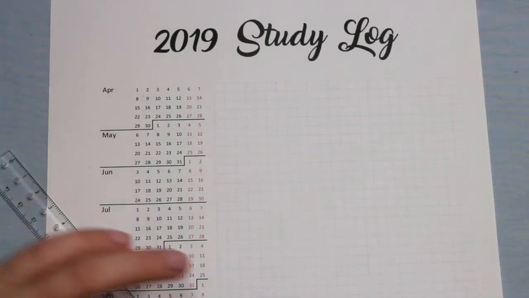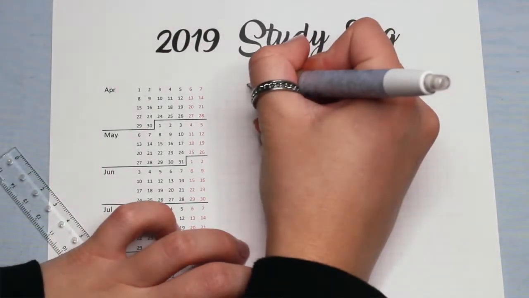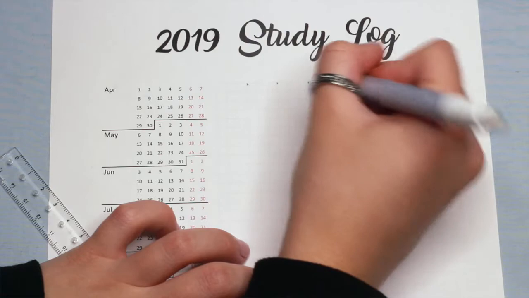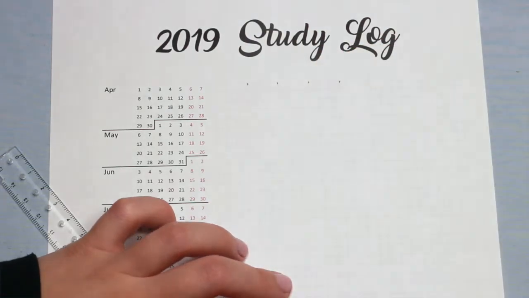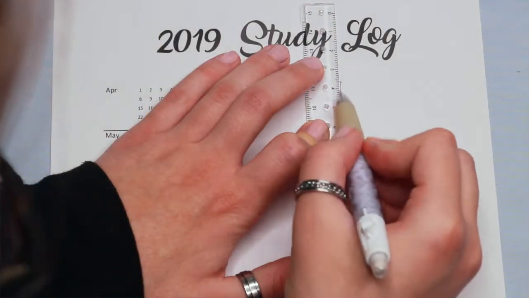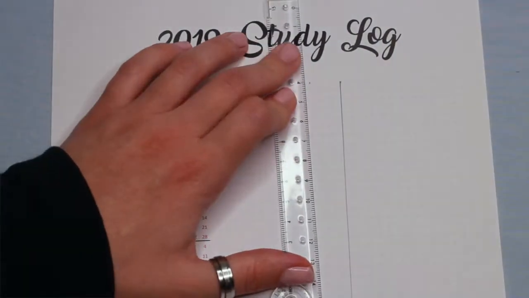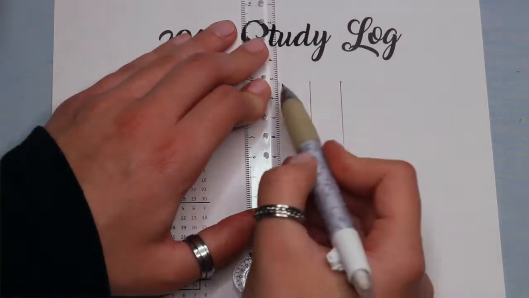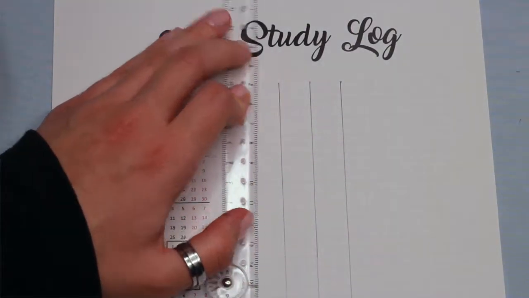So let's say that from April I decided to study 4 subjects: Spanish, Chinese, guitar, and calligraphy. There are several ways to do this. For example, you can divide the grid in 4 equal columns and use each one for every subject. But what I do is dividing the grid in 3 square wide columns.